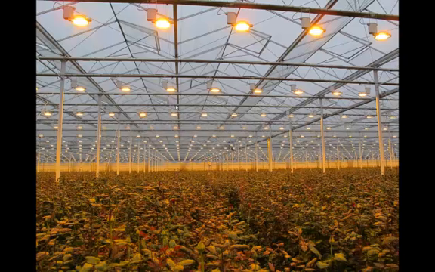So this is high pressure sodium installed in a rose production greenhouse in the Netherlands. You can see that it is still high density high pressure sodium. But again, if this was much lower power, then the density could have been a lot higher.